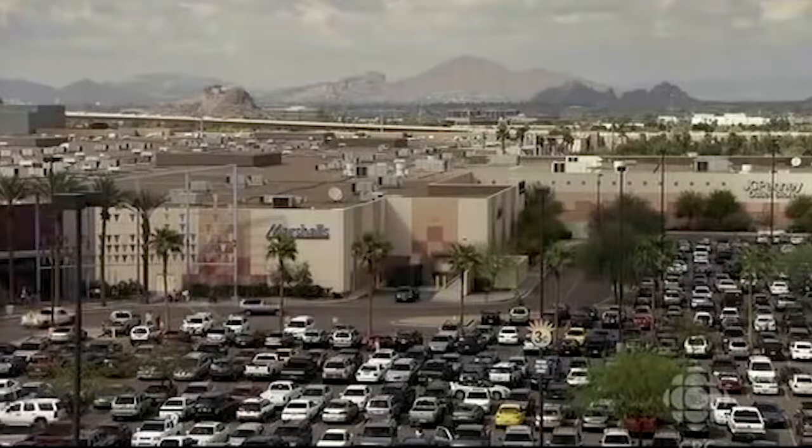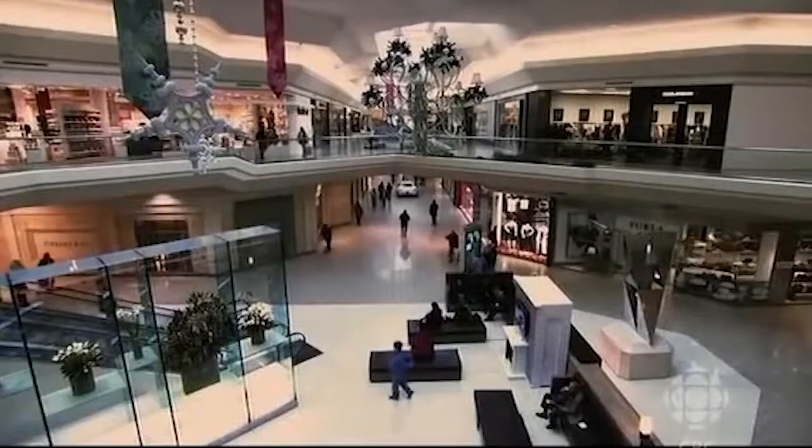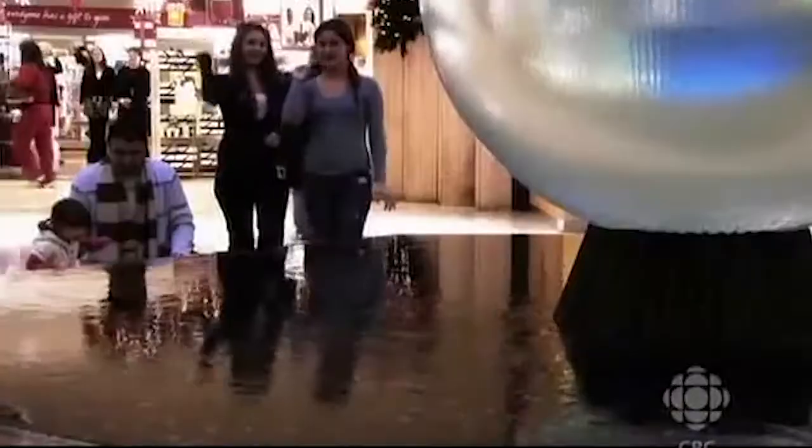Is something missing in your life? Maybe it's time to head to the mall. The North American Suburban Shopping Center was created to embody the best that life can offer.